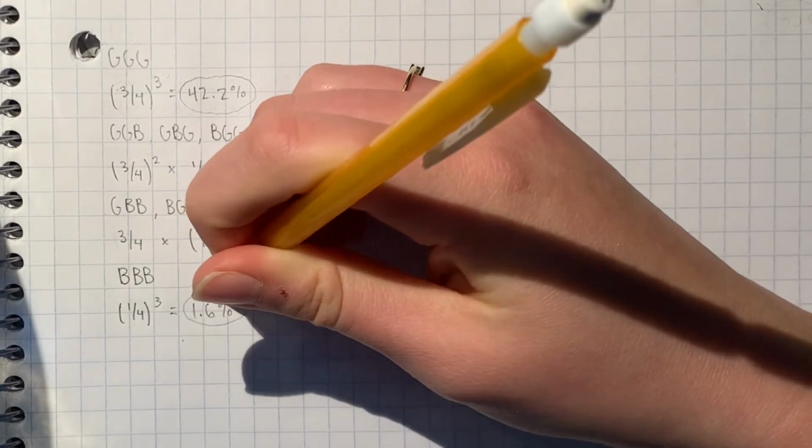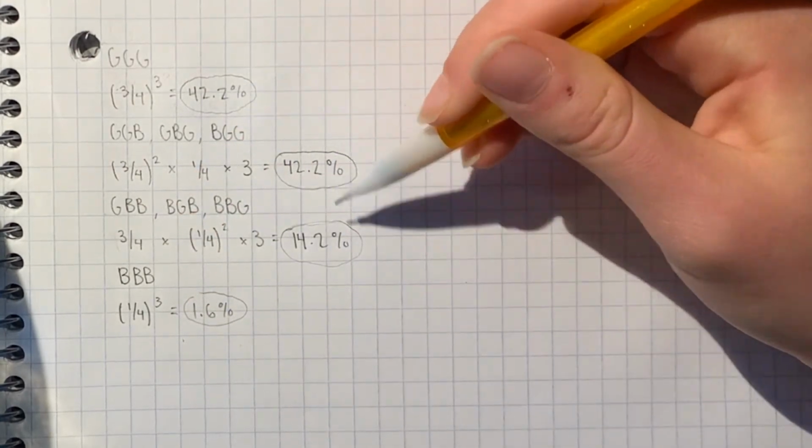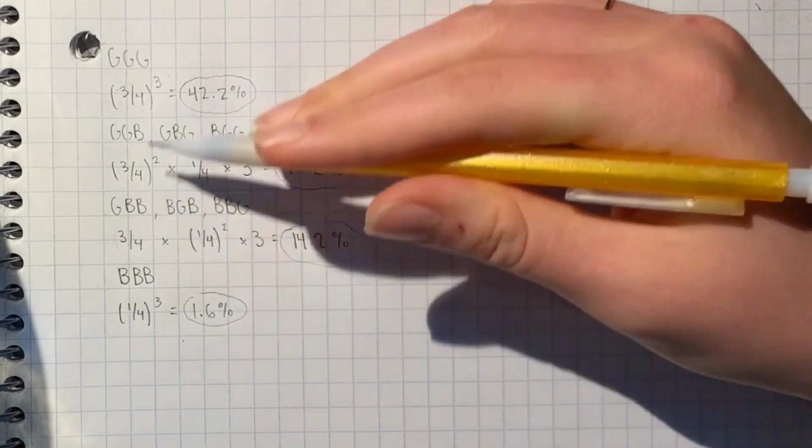So those are my 4 probabilities of my 4 outcomes.